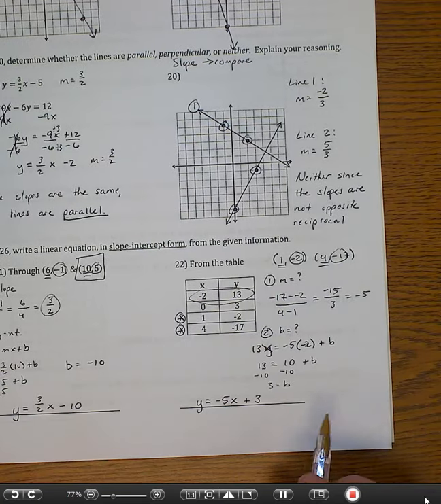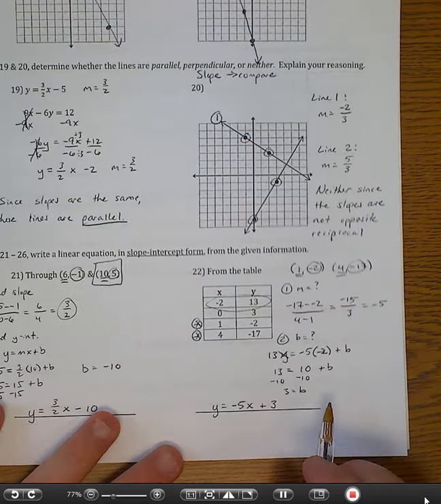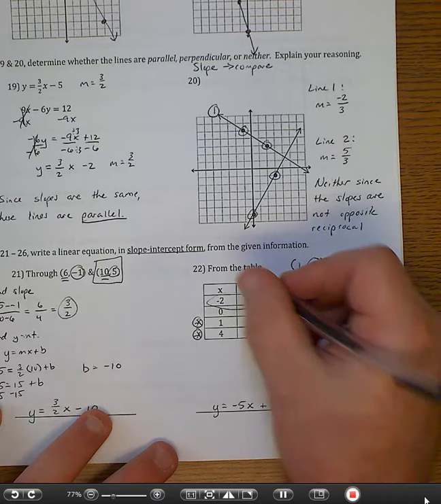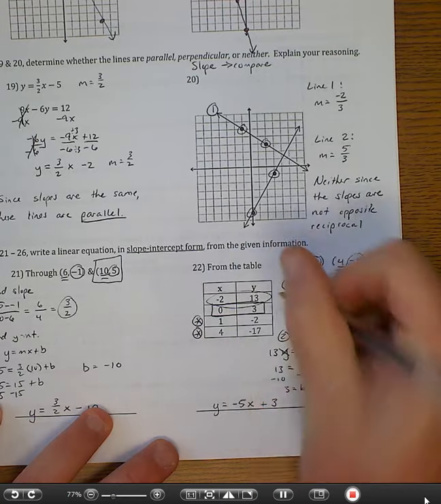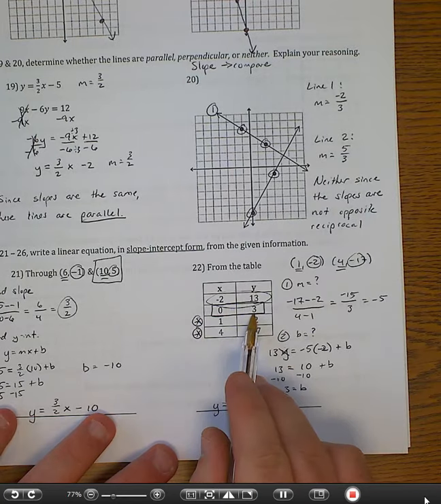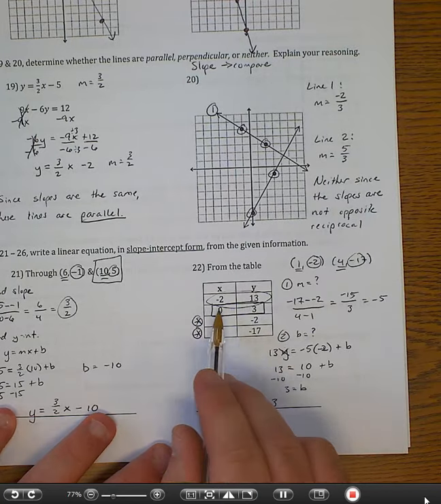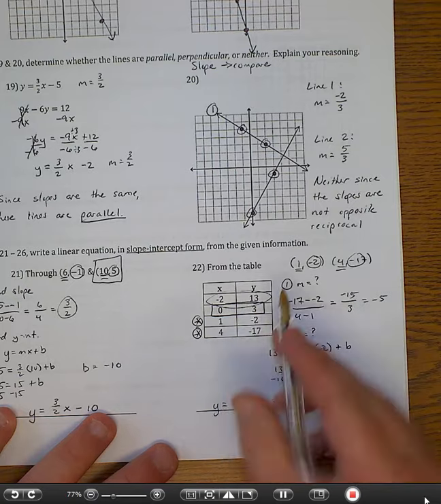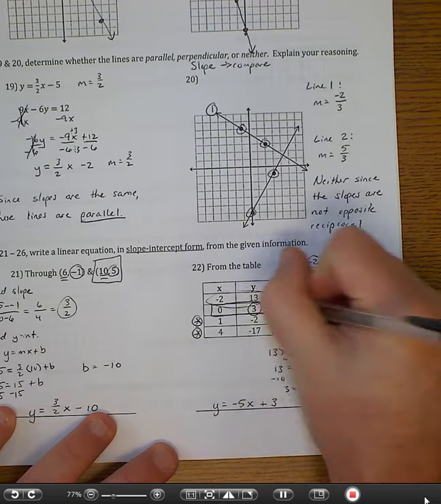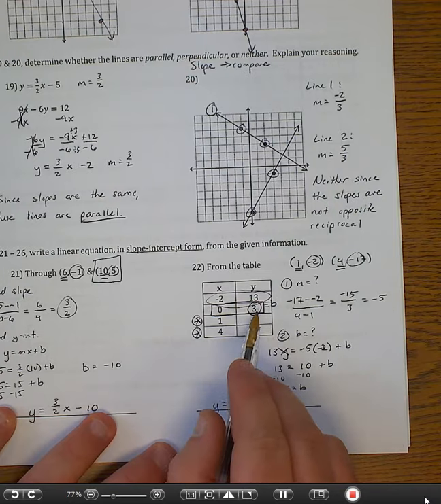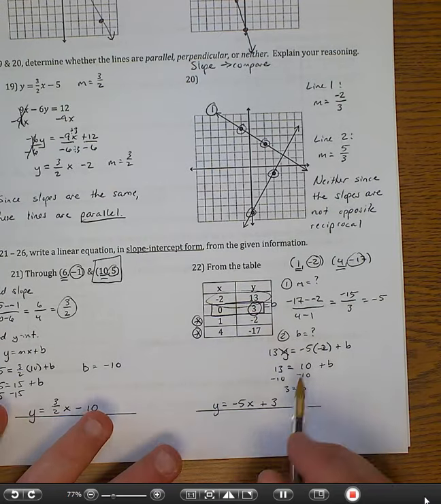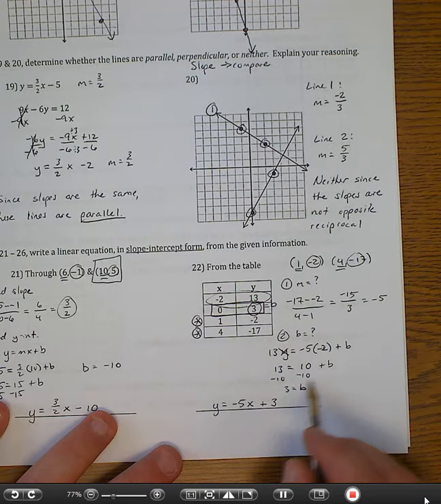Now, I'm going to show you something here that doesn't always happen, but does everybody see this point right here? If you understand that the y-intercept is where x equals 0, you would have seen that I had given you the y-intercept. Right? I gave you the y-intercept. As soon as you see x equals 0, you know that that's a y-intercept. It's a shortcut. I didn't do it right away because I wanted to show you that you don't need it to do the problem, but it would have been quicker.